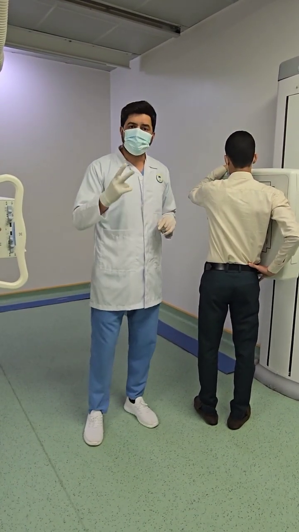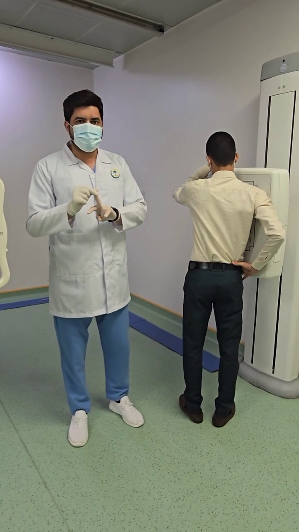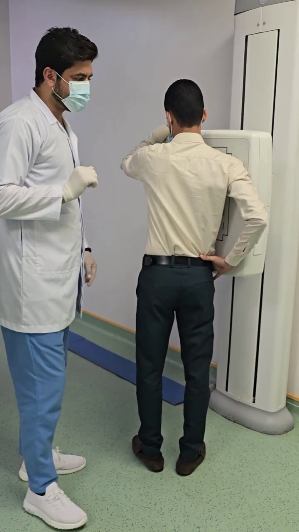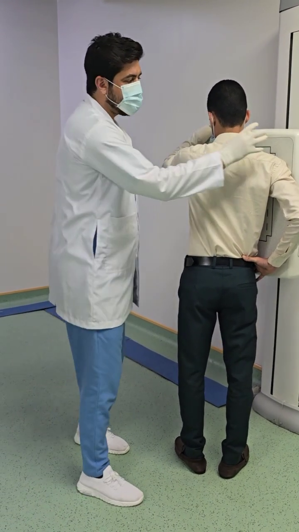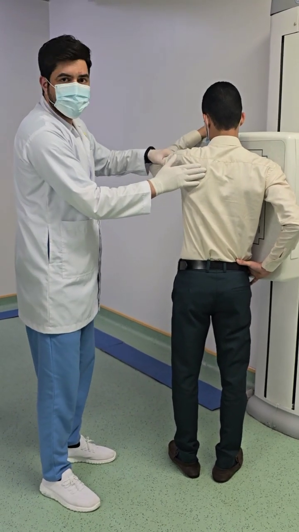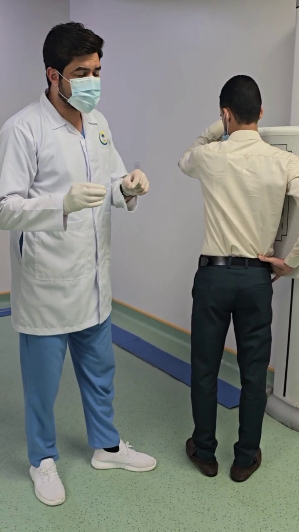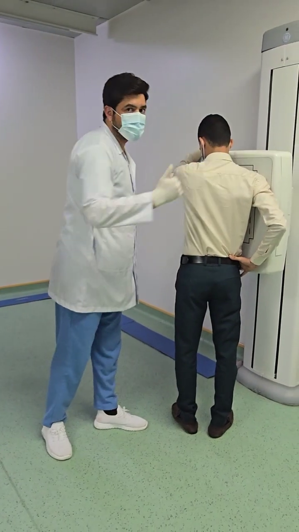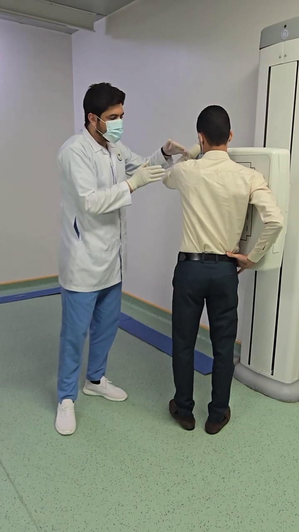In the anterior oblique, there are two views. One is right anterior oblique, the other is left anterior oblique. Now, see, this is the left side of the body, this is the right side of the body. And the anterior side of the body is near to the detector. The right side of the body is attached to the detector, and the left side is far away from the detector. We will take the side of the body which is near to the detector. First, anterior is near to the detector, and the right side is attached to the detector. So right anterior, and the patient is not in the anterior position, it is in oblique view.